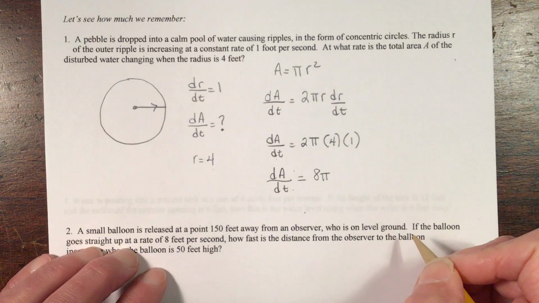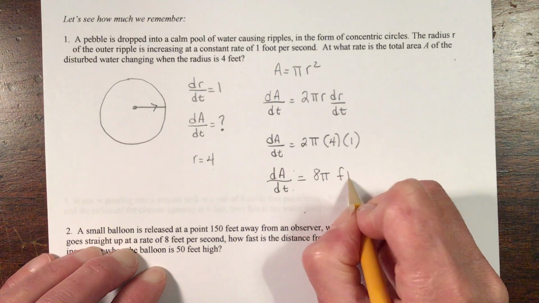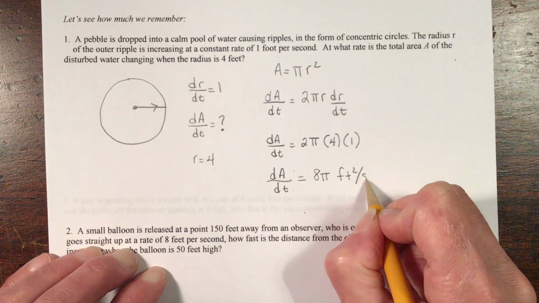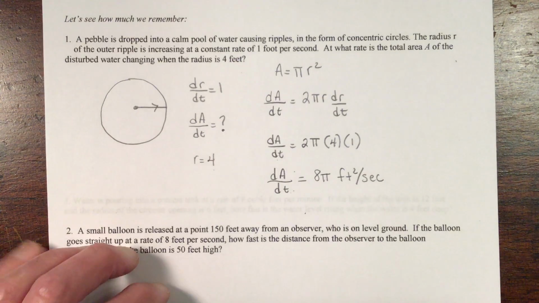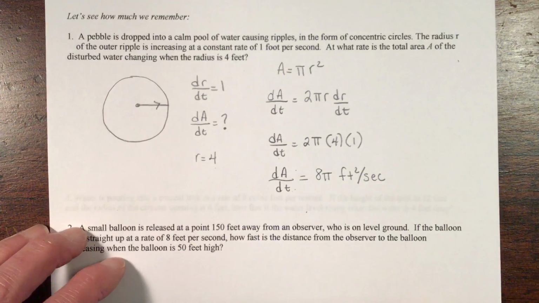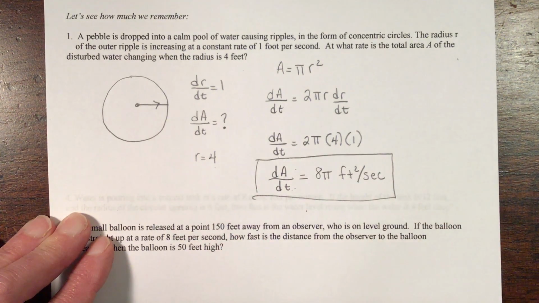Now remember, if you don't know how to do the units, think about this. Area is going to be feet squared, and the time is going to be seconds. So I usually, at the end, go back and think, what's in the numerator, how do I measure that, and the denominator. And there's your answer.